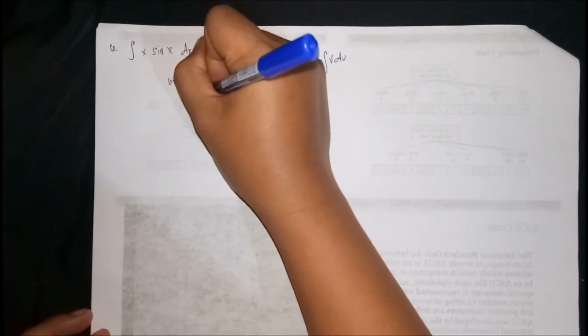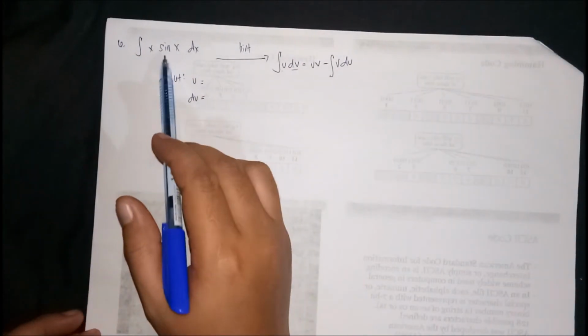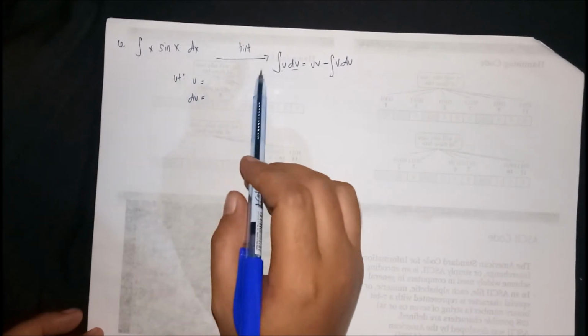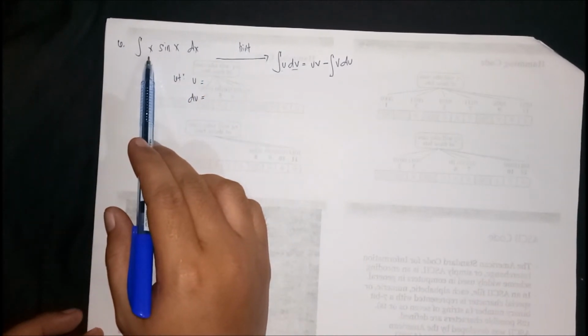Ano nga ulit yung rule dito, class? Kailangan yung u natin is, pag nag-derivative tayo ng u, mas simpler siya. Kung ang u natin, class, is sine, yung derivative ng sine is cosine. Kung ang u natin ay x, yung derivative ng x is dx lang, which is simpler siya kung para sa cosine. Diba? So, ang pipiliin natin na u would be your x.